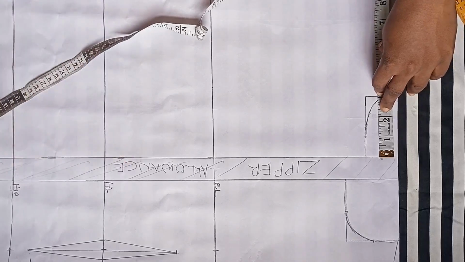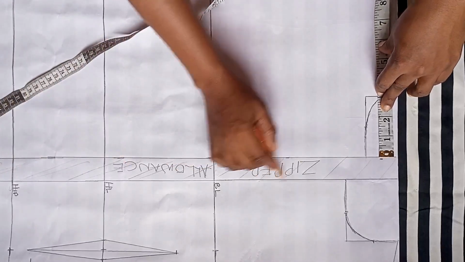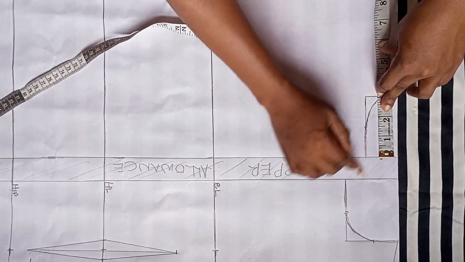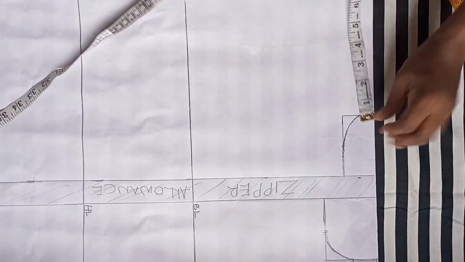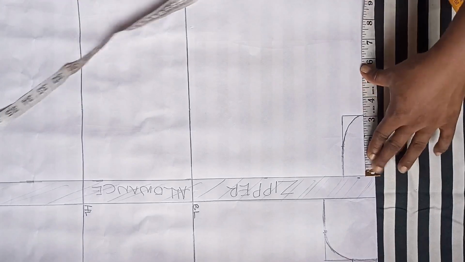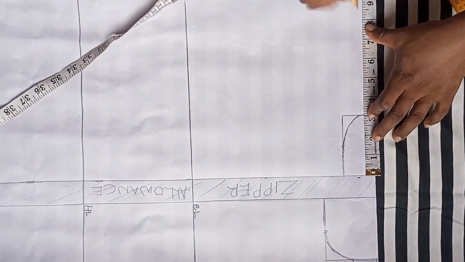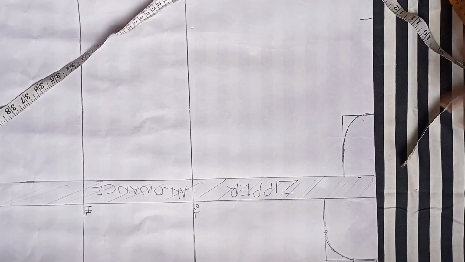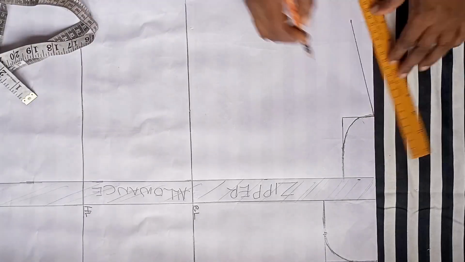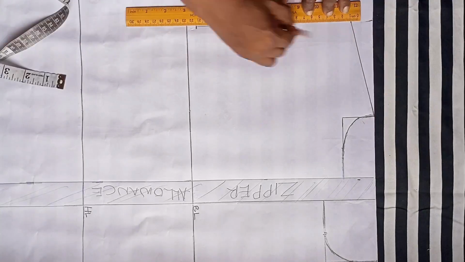You're not cutting this out, but I'm just doing this so that you know that this is not where you start your measurement. All right. So now after doing this, of course, I'm going to just go ahead and take the shoulder measurement. I don't need to explain why I'm taking the shoulder measurement again because I did the explanation when I was drafting the front. So all you need to do is to just go ahead and repeat the same thing you did for the front for the back.